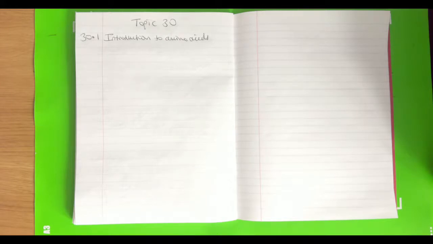There are about 20 important naturally occurring amino acids, and they are all what are called alpha amino acids. You've got to know what an alpha amino acid is as well.